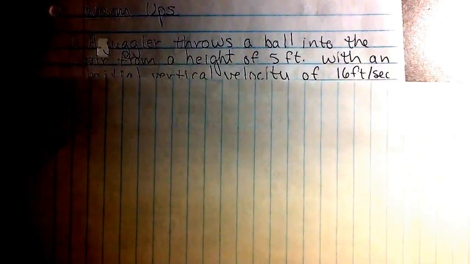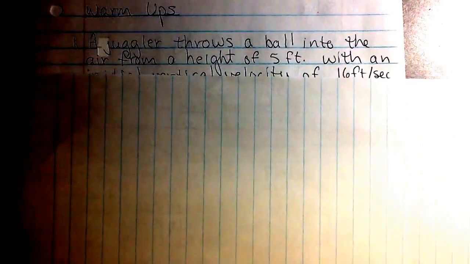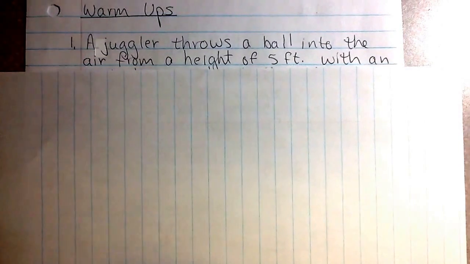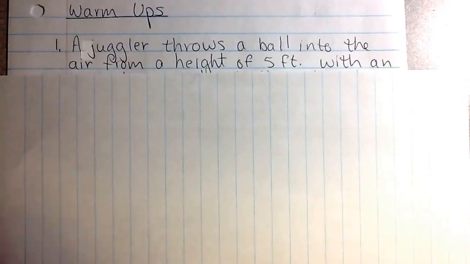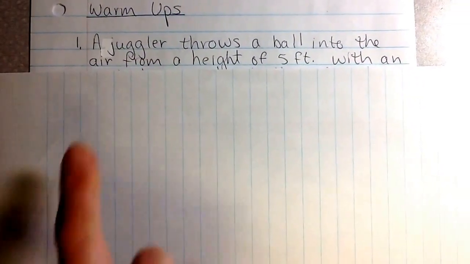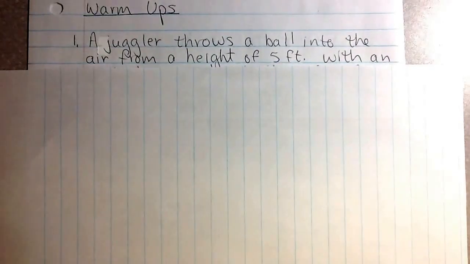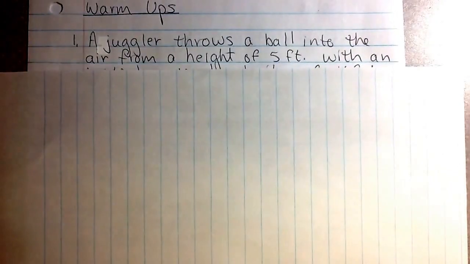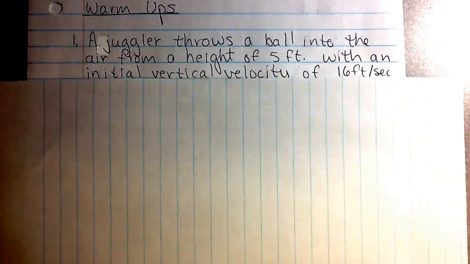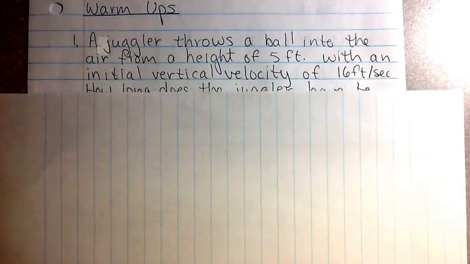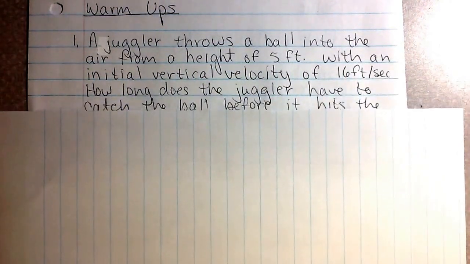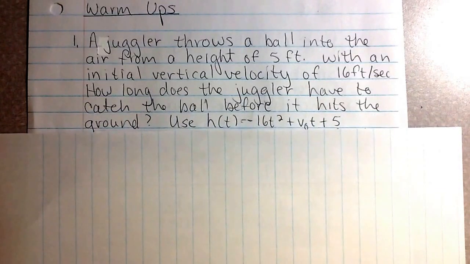All right, I'm going to go over the warm-up and this problem with the juggler. The juggler starts by throwing the ball from a height of 5 feet. So that's going to change our problem a little bit from the ones we did yesterday. The initial vertical velocity is 16 feet per second. How long does the juggler have to catch the ball before it hits the ground?